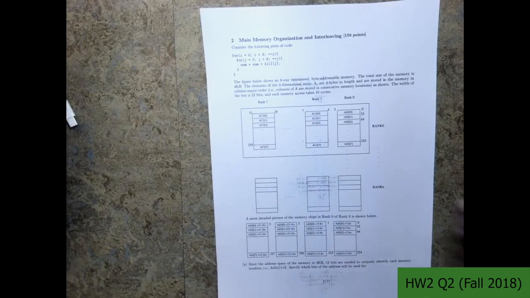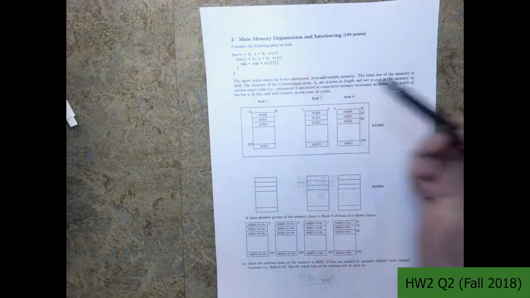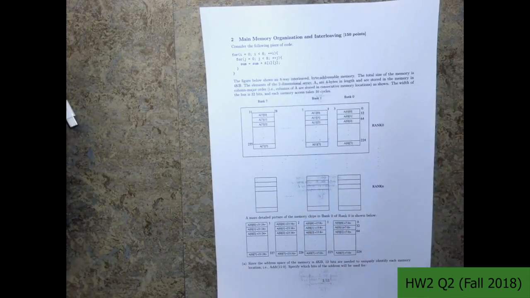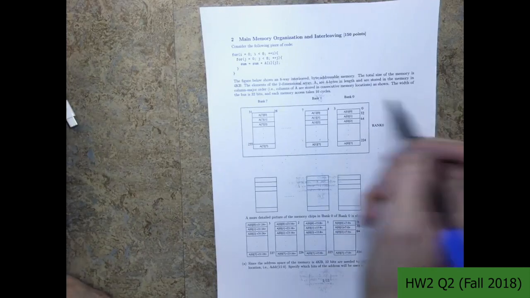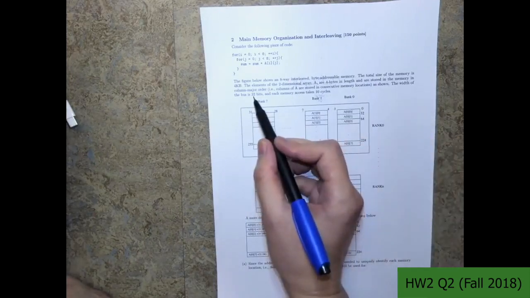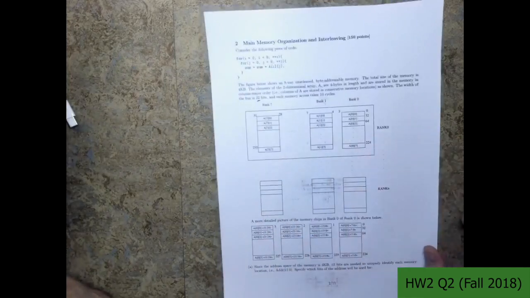So when traversing this, you're not accessing elements contiguously, but you're jumping to different addresses by some stride. Okay, and the width of the memory bus is 32 bits, 4 bytes, and each memory access takes 10 cycles.